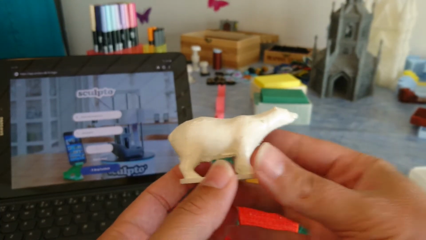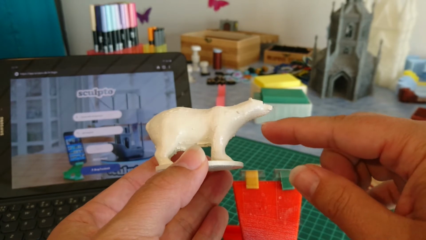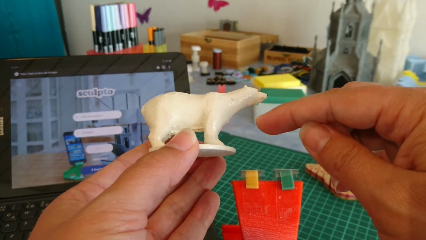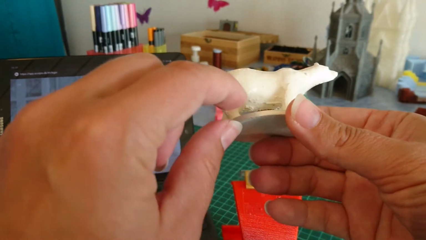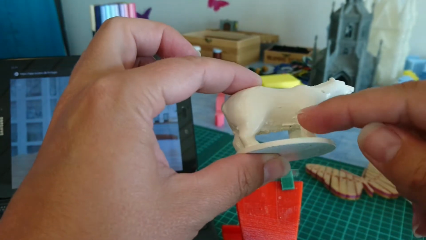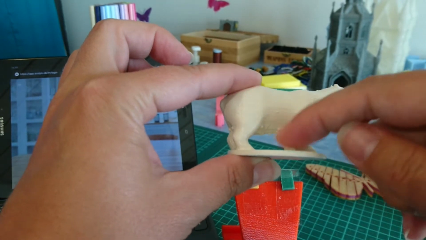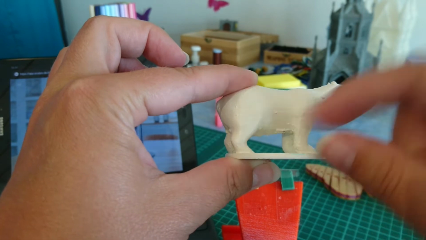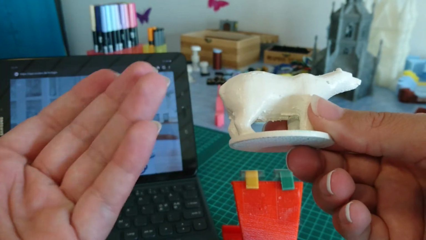Support, say, if this was going down, I would need to have support for the head, otherwise it would print mid-air. If, say, the belly was rounded more, then I would need to have support between part of the print itself and the thing.